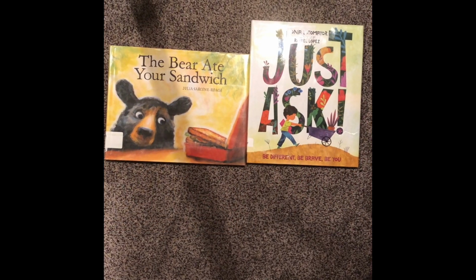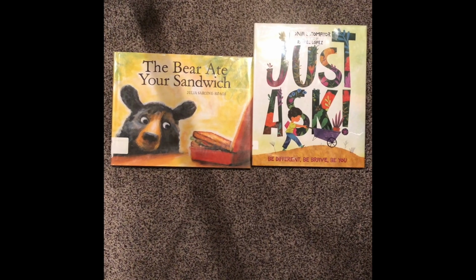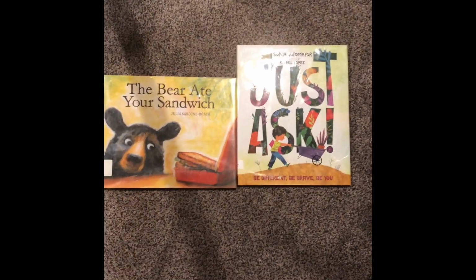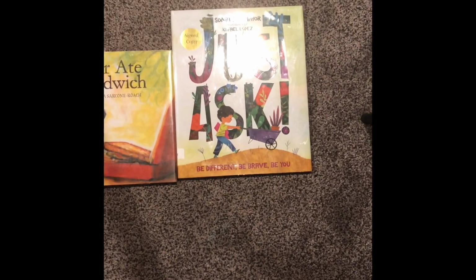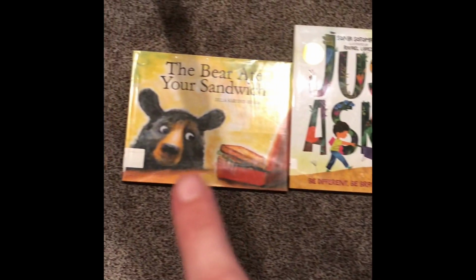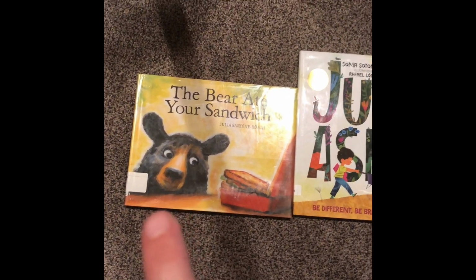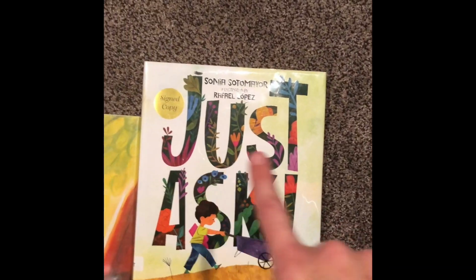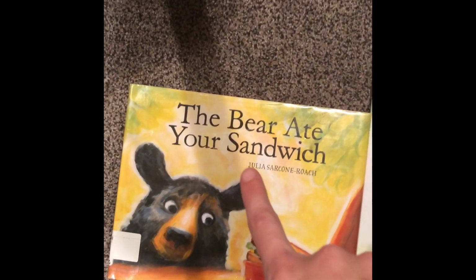Now we are looking at the differences of the jackets and covers of both of these picture books. So, for this one, it has a human on the front page, right here. And this one does not have a human, it just has an animal of the bear. For this picture book, the title page of Just Ask is a lot bigger than The Bear Ate Your Sandwich.